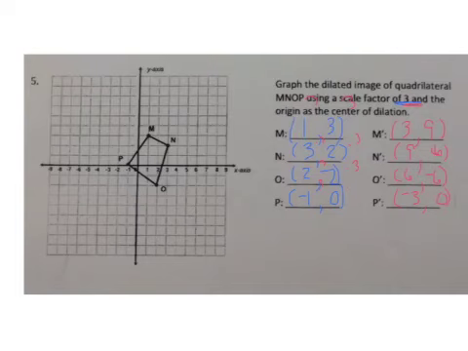Okay, now we have to graph. So M prime is 3, 9. So right 3 and up 9. 1, 2, 3, 4, 5, 6, 7, 8, 9. So all the way up here at the top would be M prime. And N prime is 9 down here on the edge.